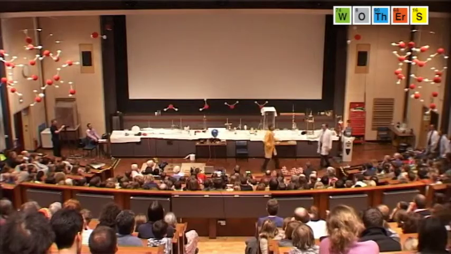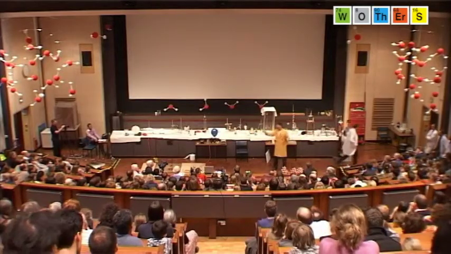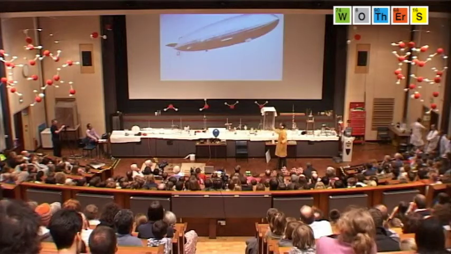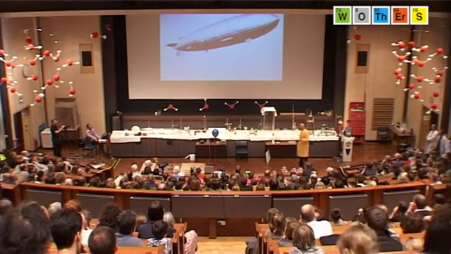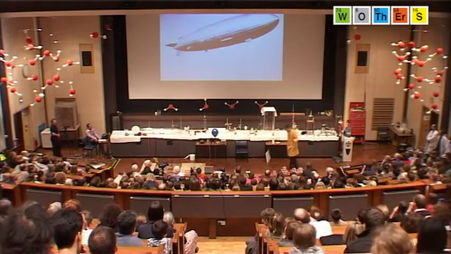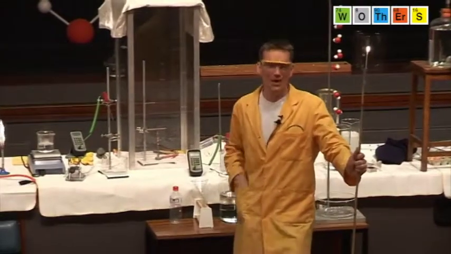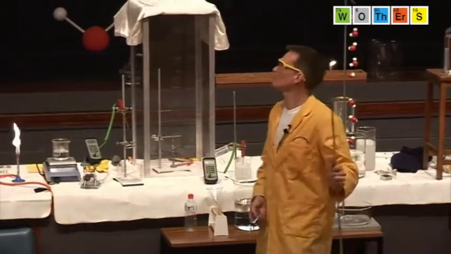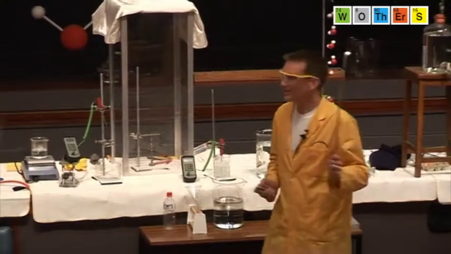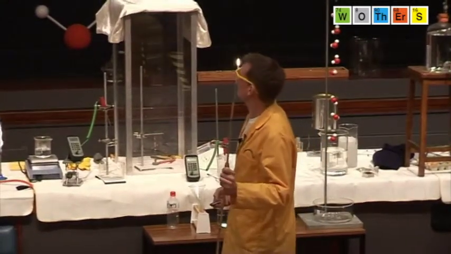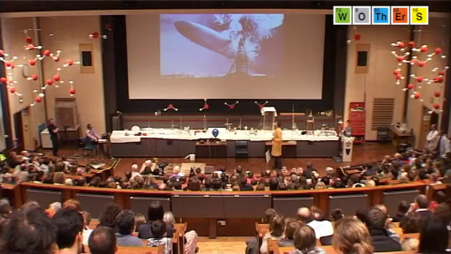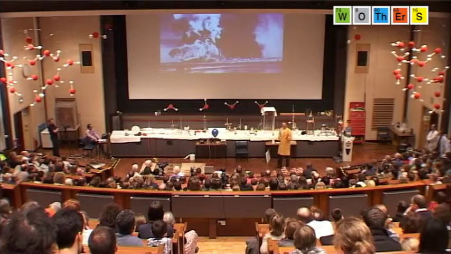Okay. This means we could use it to fill our balloons, our party balloons, or even airships, and here is the Hindenburg filled up with hydrogen gas. Now, actually, we don't fill our balloons with hydrogen, and this is for a very good reason. Despite it being the lightest substance in the universe, it's also rather flammable. And this is what happened to the Hindenburg. Okay? It crashed and burnt.